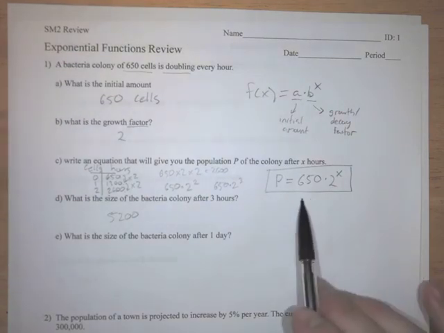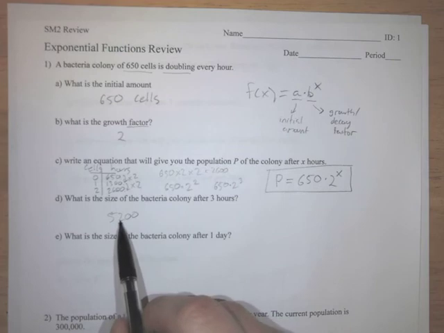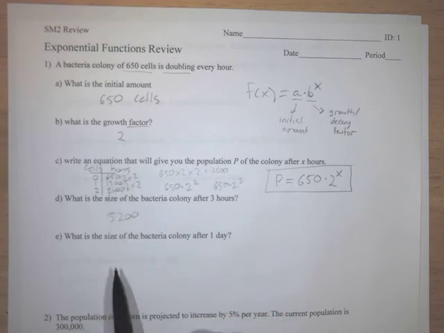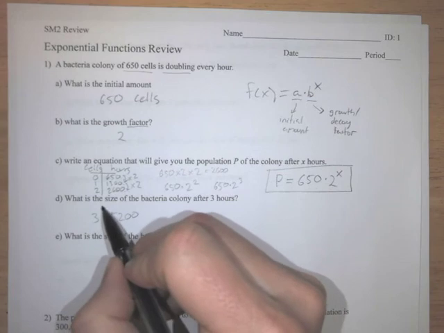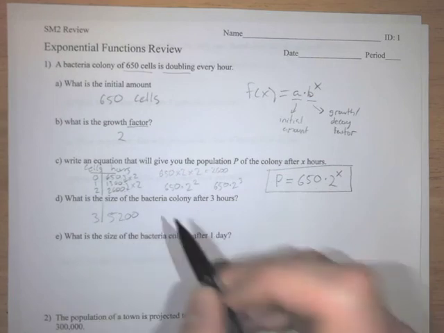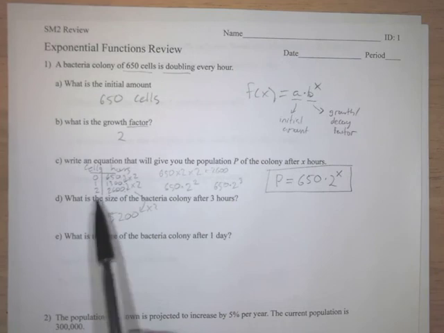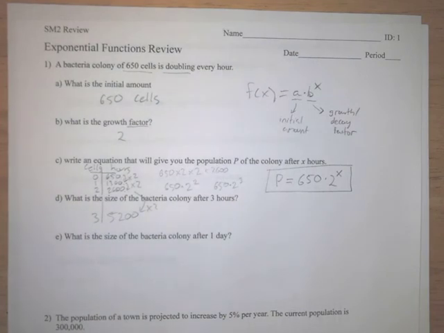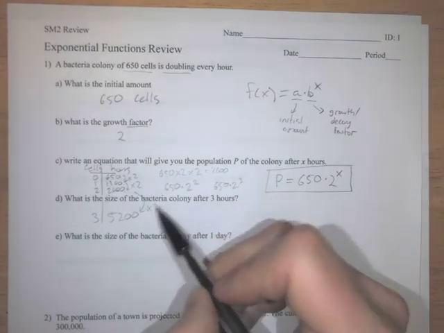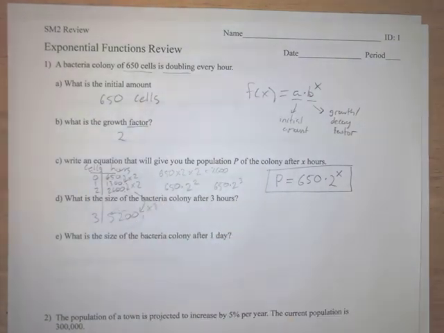But we can also plug it into our function. This isn't so far up that we can't do it just by repeated multiplication. We could just do times 2 times 2 times 2, right? So this would be like the third cell in our table if we wanted to keep going, right? We just keep going, or the fourth row. 1, 2, 3, 4. All right, so multiply by 2, we're going to get this 5,200.